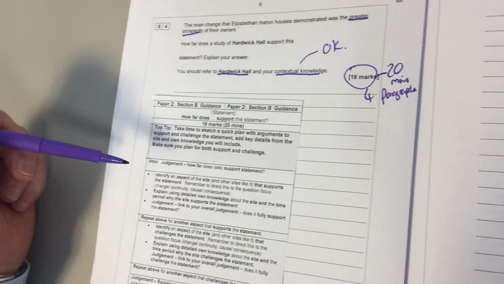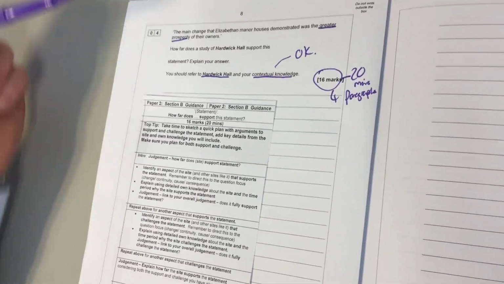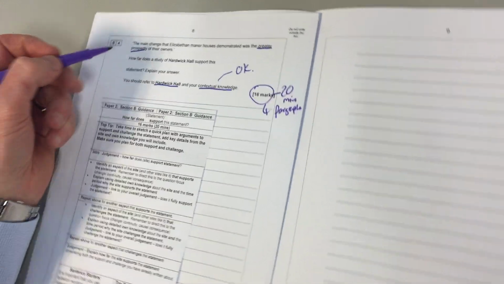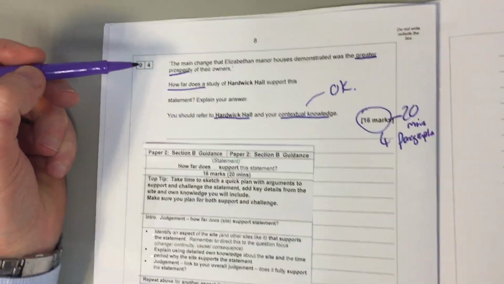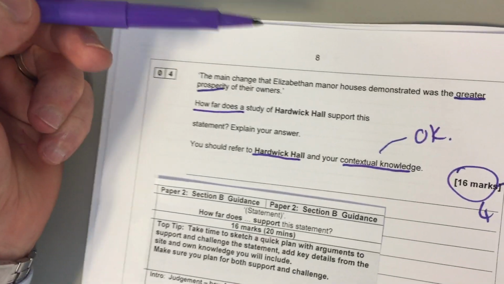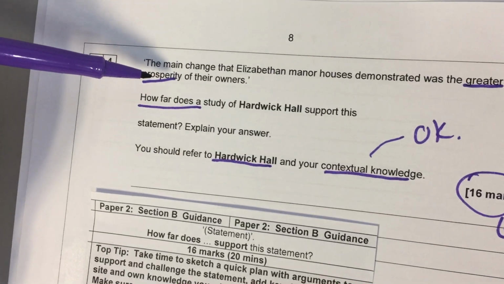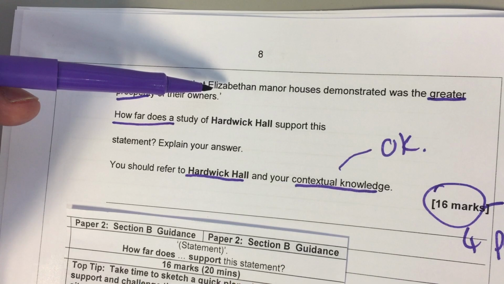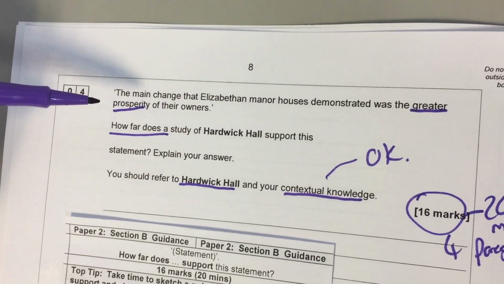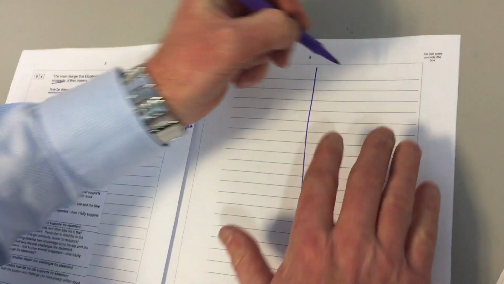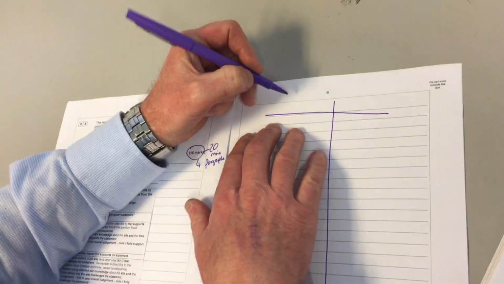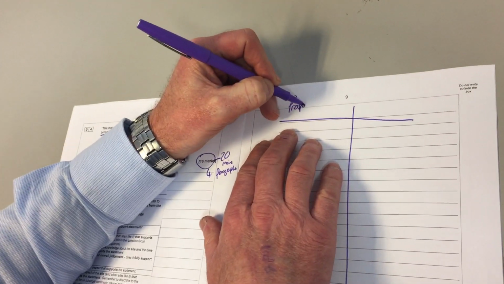Okay, let's think about this. What are we going to do? Because this question says how far does it support this statement, you're thinking, well, there needs to be arguments to suggest that the main change of Elizabethan manor houses was a demonstration of prosperity. So we might draw a little table here. This is just for planning purposes.